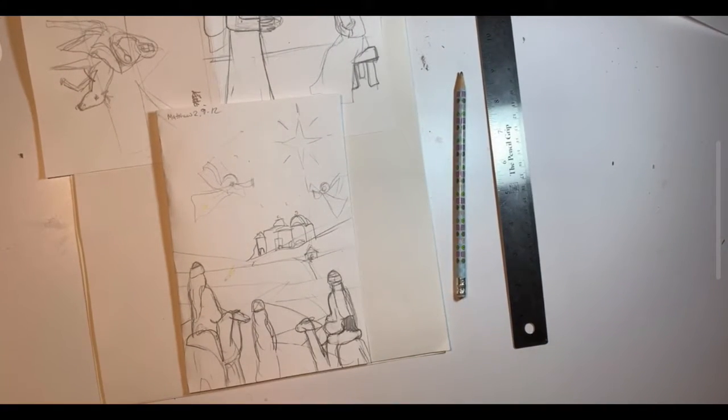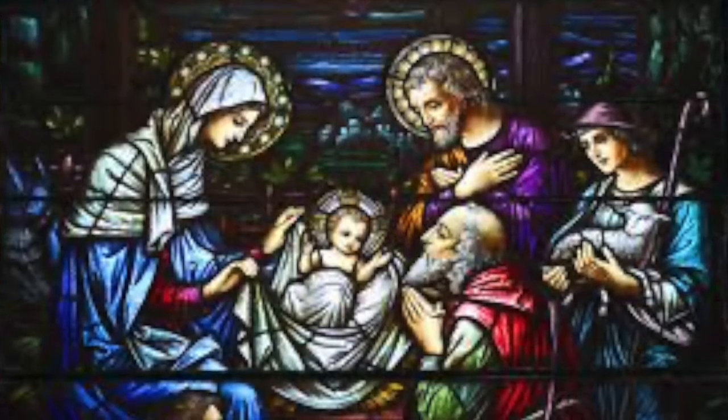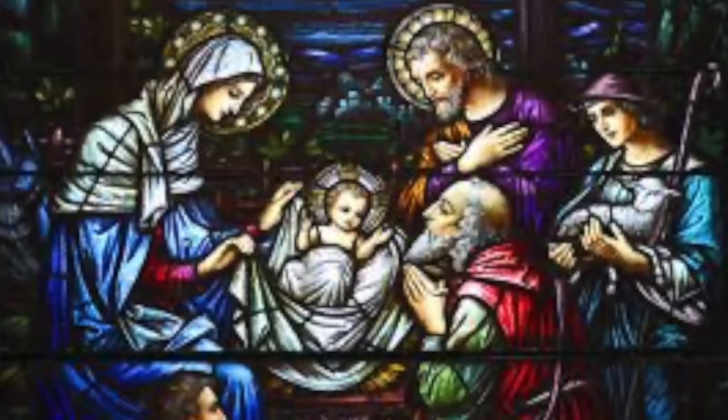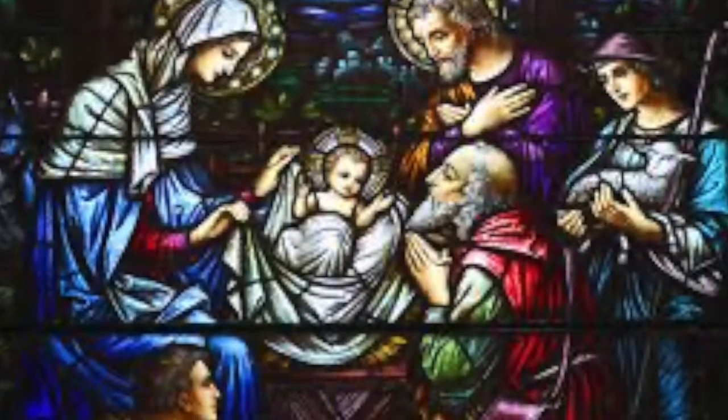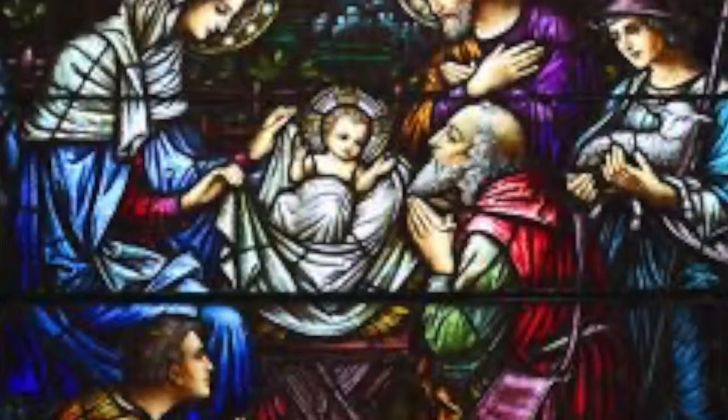So we will look at a bunch of different photos of actual stained glass windows for you to get an idea of how they used the space and the types of shapes and colors and patterns they used to make an interesting window.